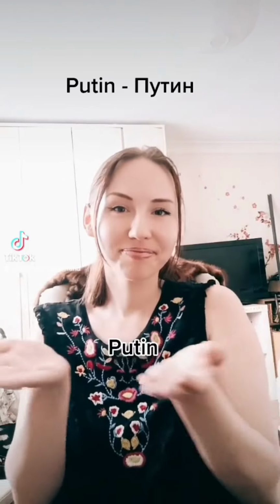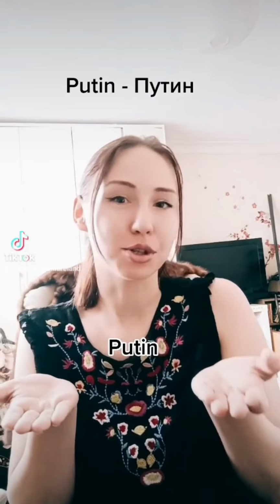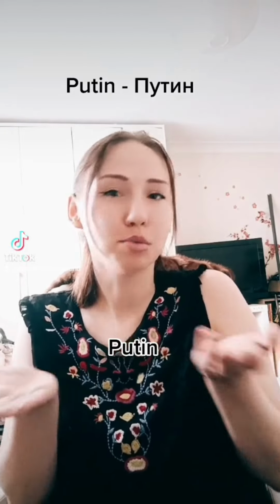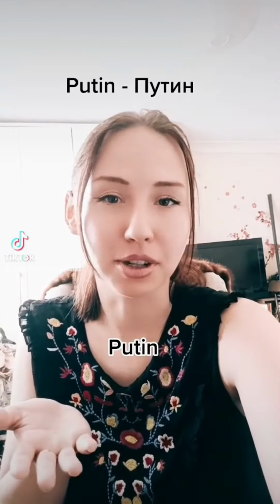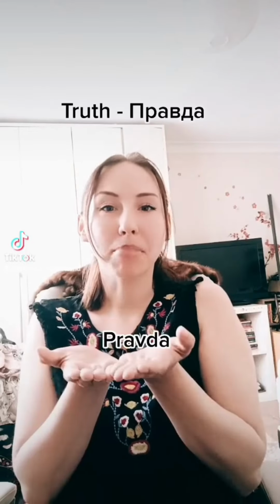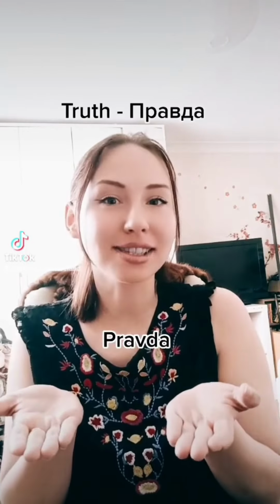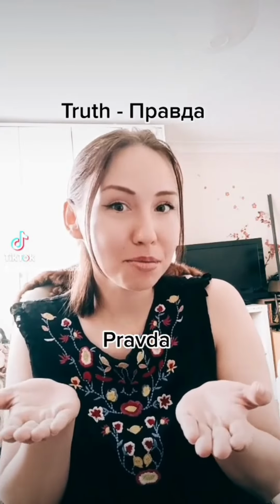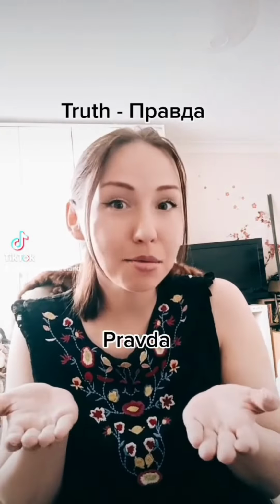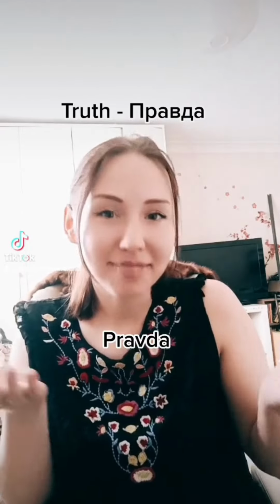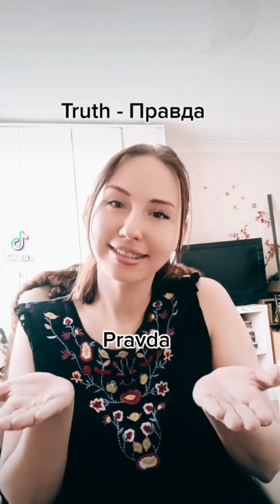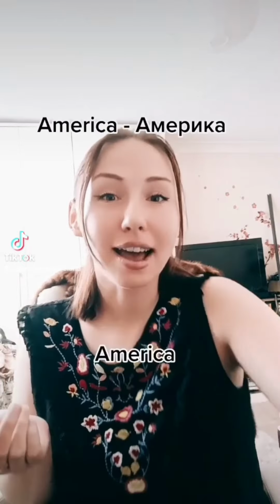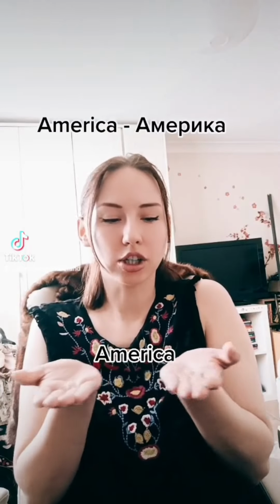I want to teach you some words that are commonly used today. Putin is the same in Russian. Putin. You probably know that one already. Truth, Pravda. You may have seen this in Dublin. There was a bar called Pravda, if you remember. You may have seen it on Russian vodka bottles and other places. Pravda is truth.